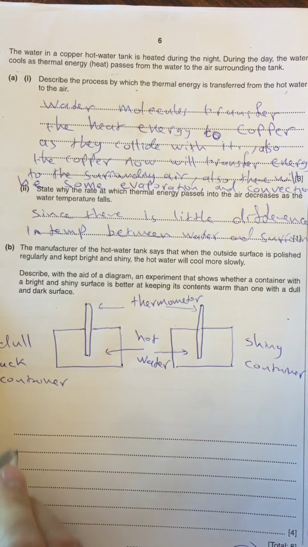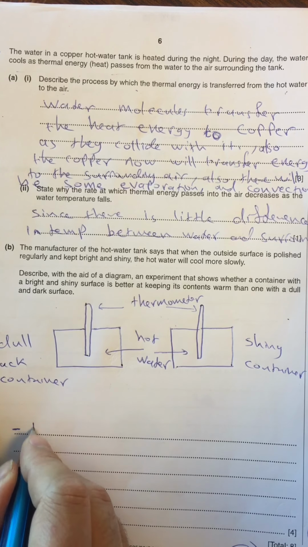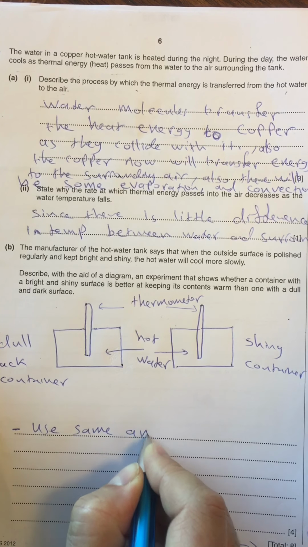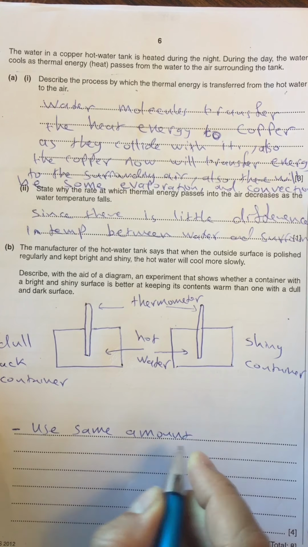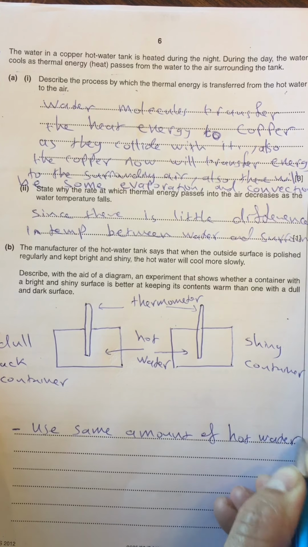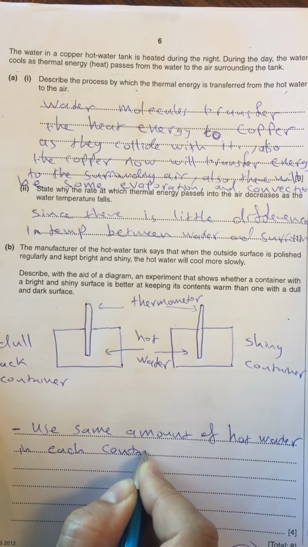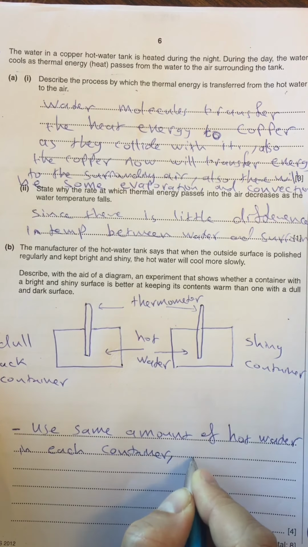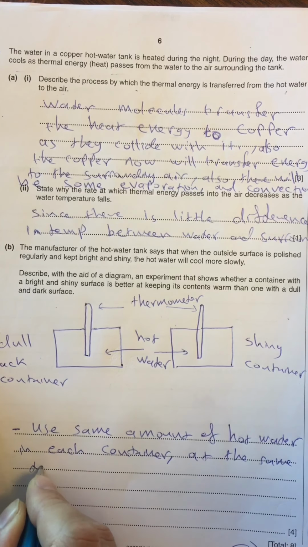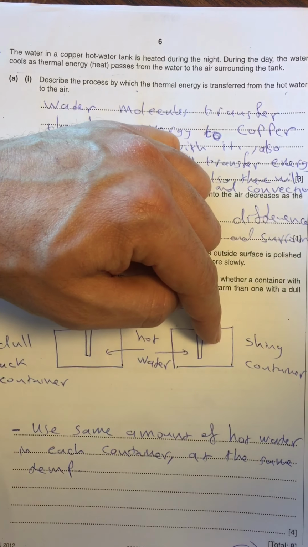What do we need to do? We need to use the same volume, the same mass of hot water in each container at the same temperature. We can't put hot water in one and warm water in the other.